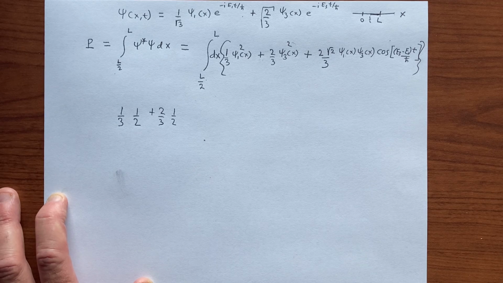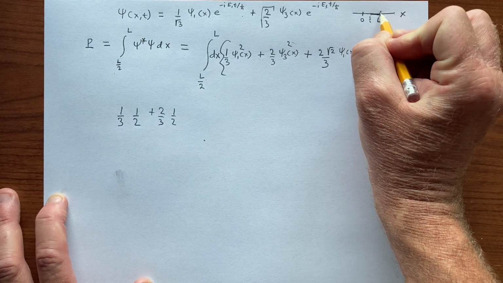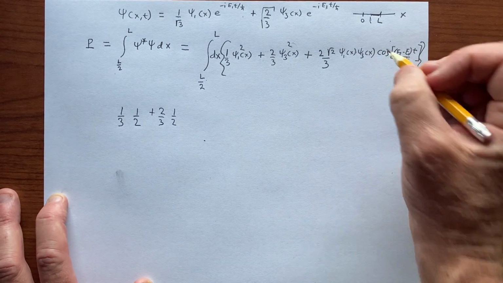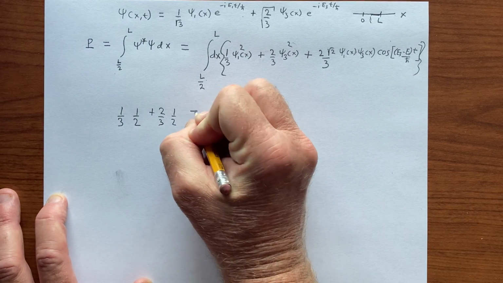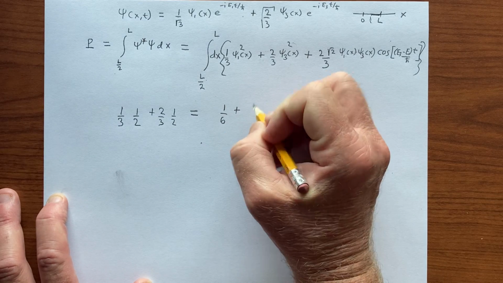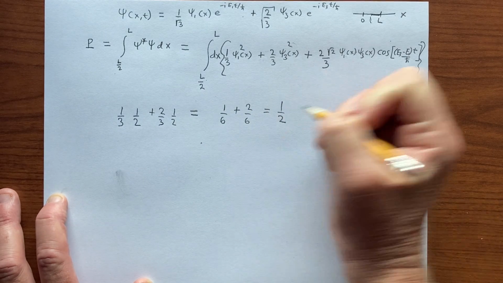And so we're integrating from there to there, or from there to there, they both must give us 0. And so there's nothing else to add to that. And so we get 1 over 6 plus 2 over 6, which is the 1/2.